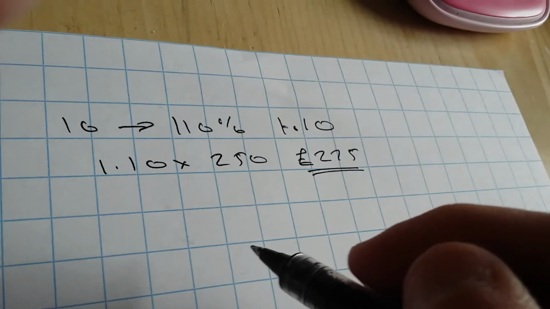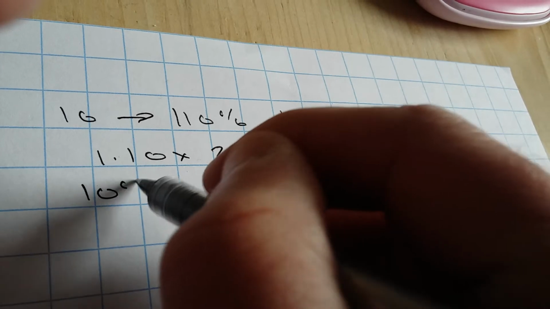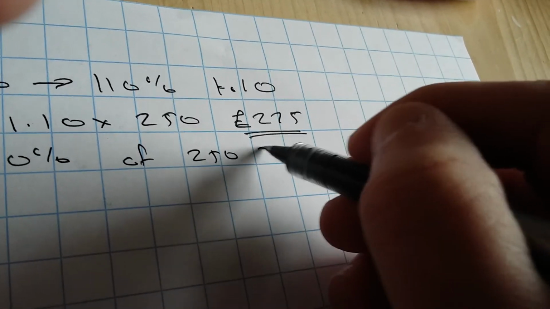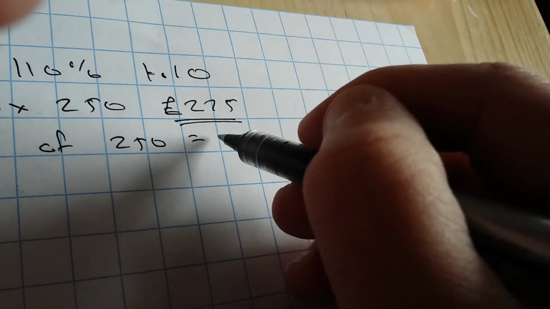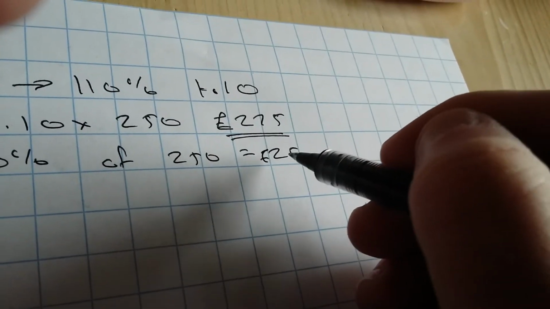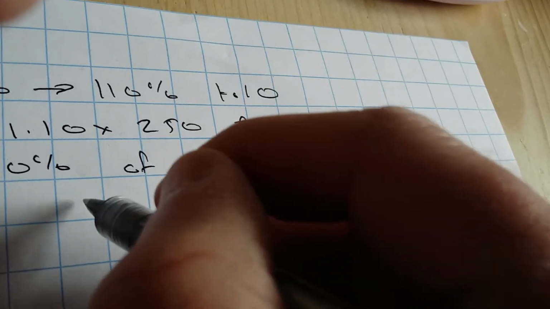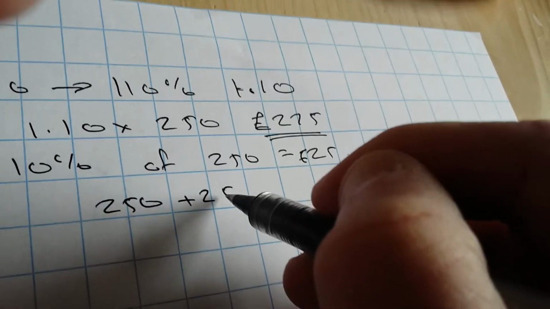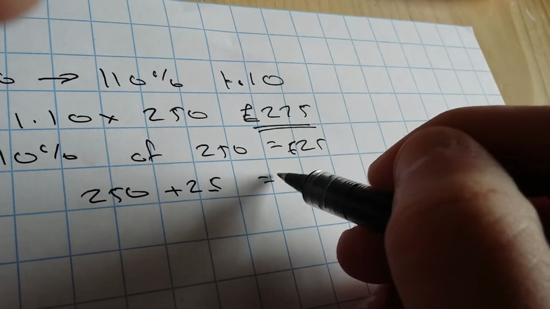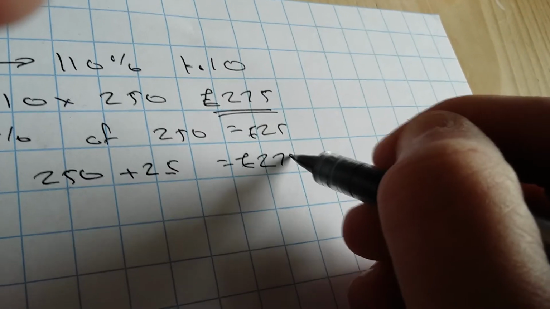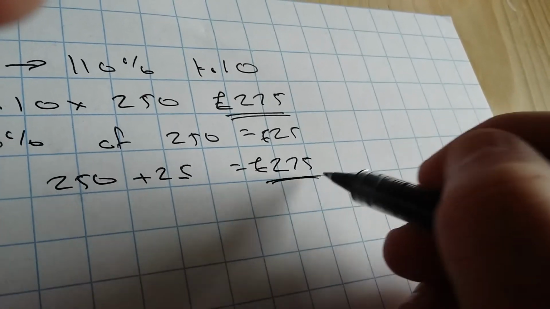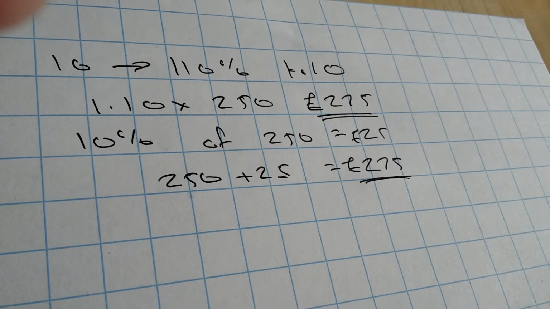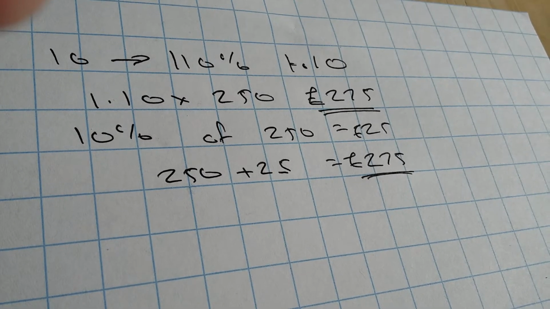The alternative method, you can work out what 10% is. 10% of 250 is equal to £25. So that's the amount that is being increased. So that is what's being added on to my original 250. So 250 add 25 gives me that same answer, 275. Your choice which method you use, both give you the same answer, so either is absolutely fine.